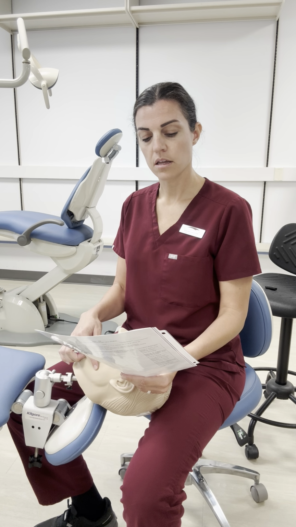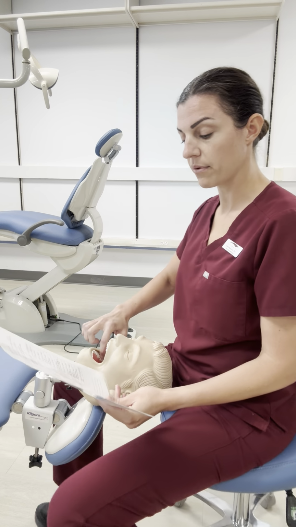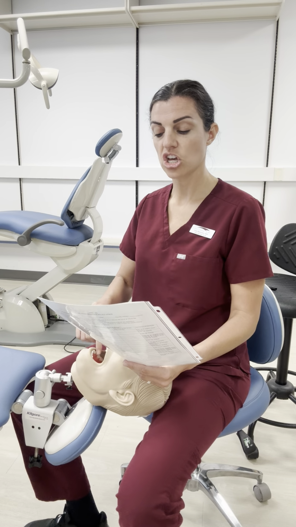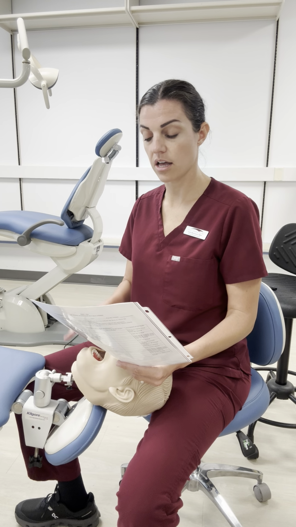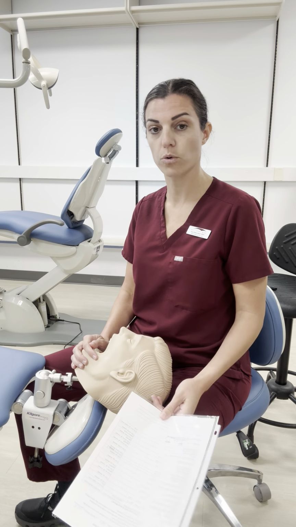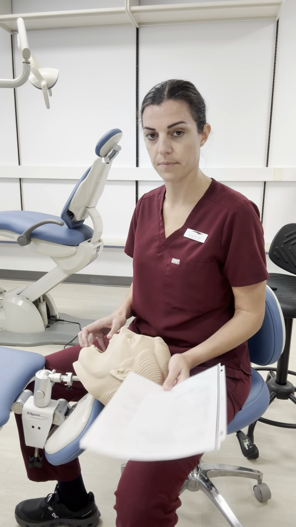Mandibular right lingual. Remember, that's towards the tongue side. We're going to be again in that 10 to 12 position, chin down, patient towards the operator. So the chin's going to be down and the patient is looking towards me. That way I can look directly into that lingual surface area.